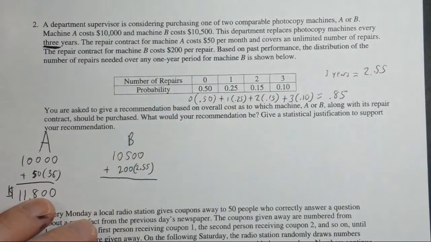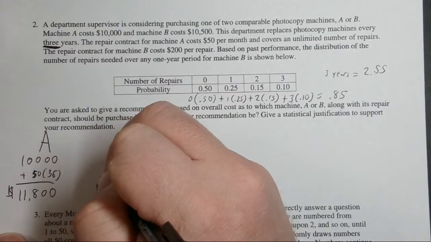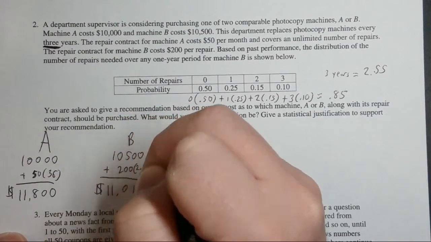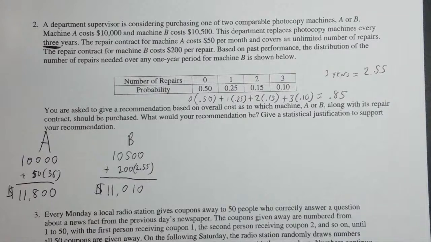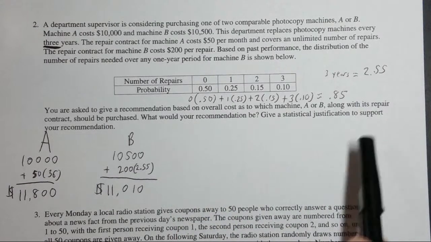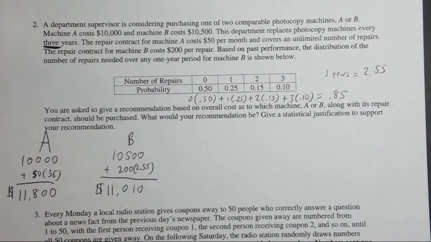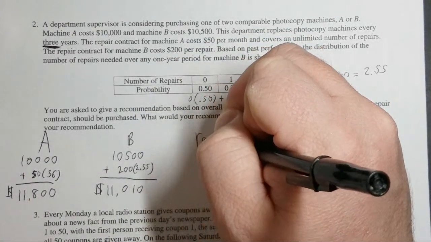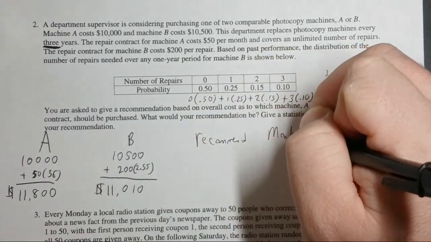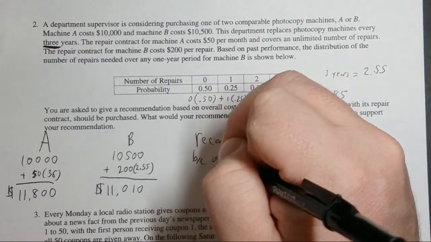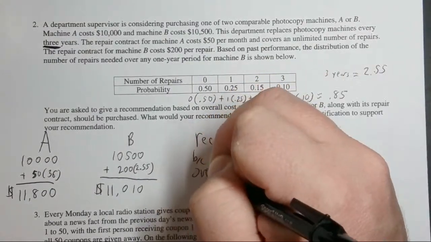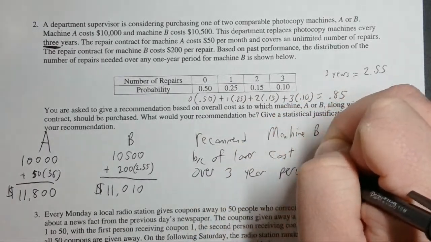Since it's $200 per repair, you do that calculation, altogether it would come to $11,010. This is what you need to get this problem done correctly. You need the show of expected value, you need the understanding of the 3-year calculation, and the ultimate final cost of machine A and machine B, and the recommendation. Recommend machine B because of lower cost over a 3-year period.